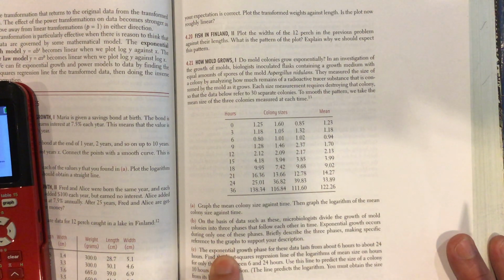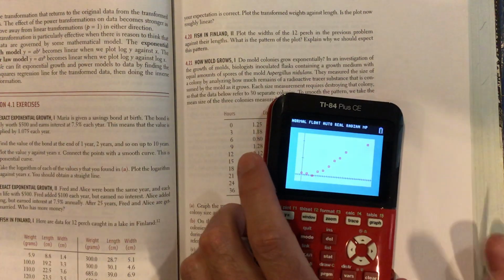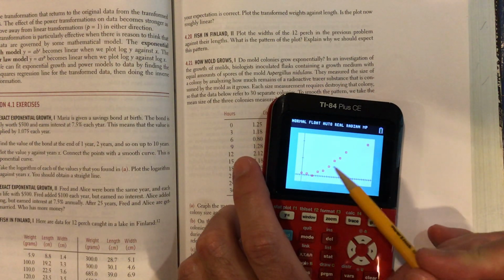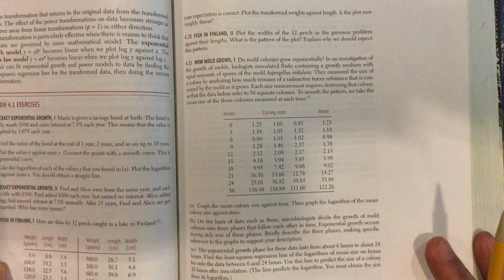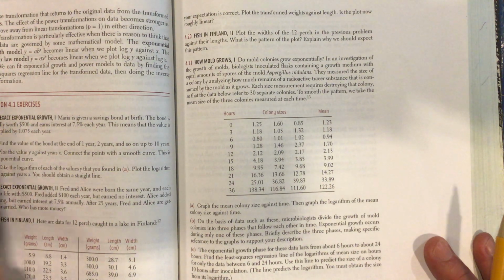Okay, let's see. It looks like the exponential phase is from 6 to 24 hours, just like we noted here, right? There's the 24-hour mark, there to there. Let's find the least squares regression line of the logarithms of the mean size for only the data 6 to 24 hours.